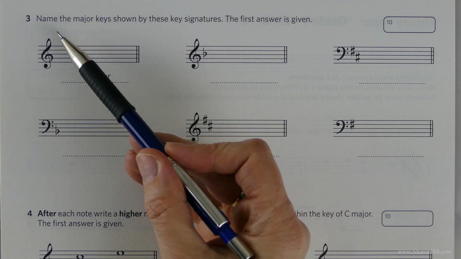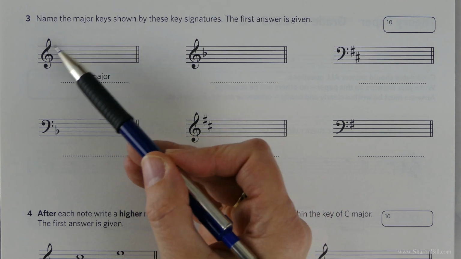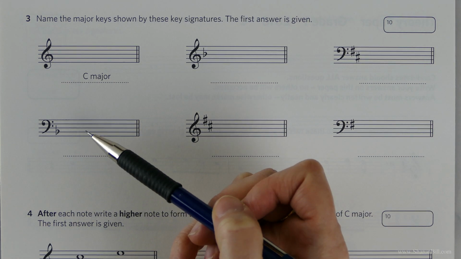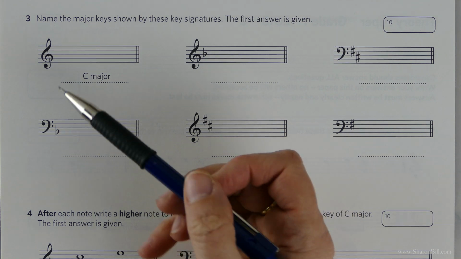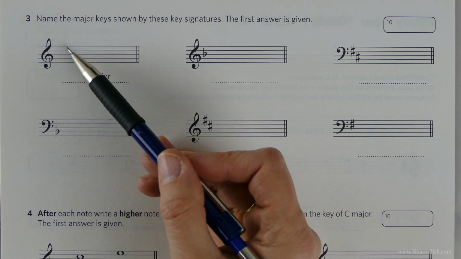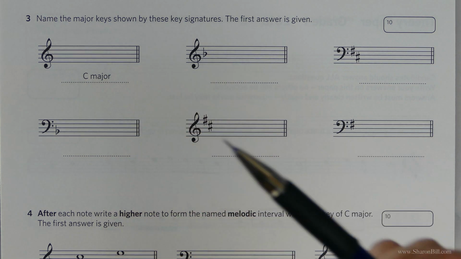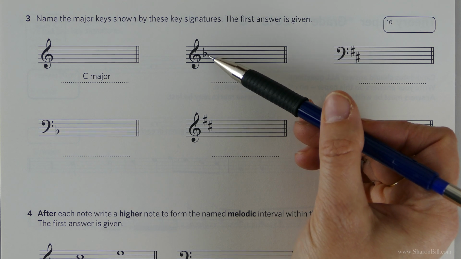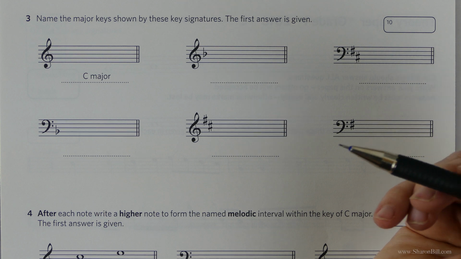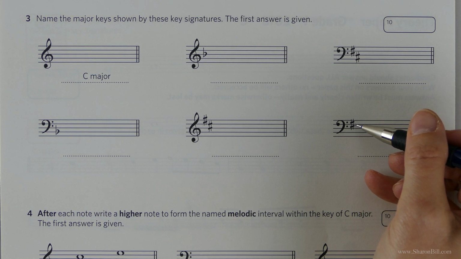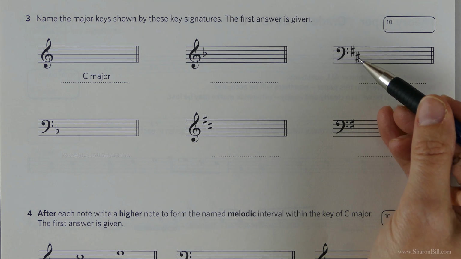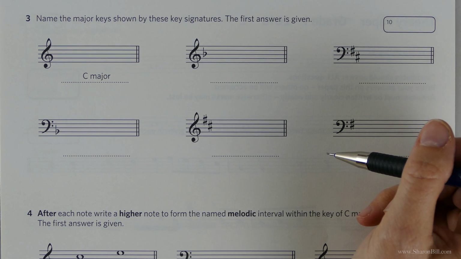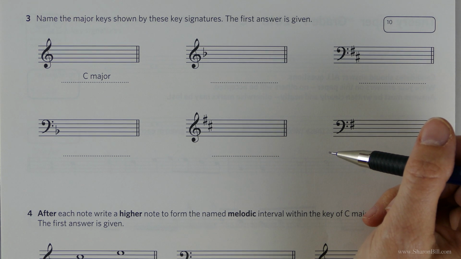So question 3 asks us to name the major key signatures shown by these key signatures. So it's just a little bit of revision in order to get to grips with these key signatures. C major has a key signature of nothing because there are no sharps and flats in the key. F major has 1 flat, and the way I remember that is F for flat. It's a B flat. G major has 1 sharp, which is F sharp, and D major has F sharp and C sharp. D major has 2 sharps. That's all the information that you need. It's just remembering it and bringing it to mind for these questions.